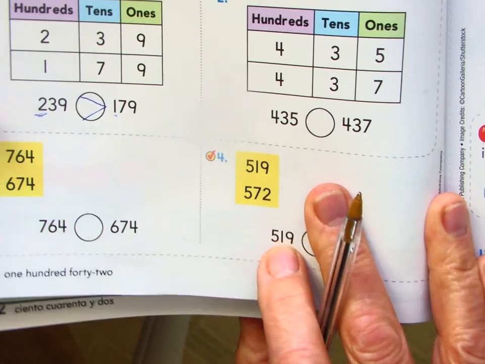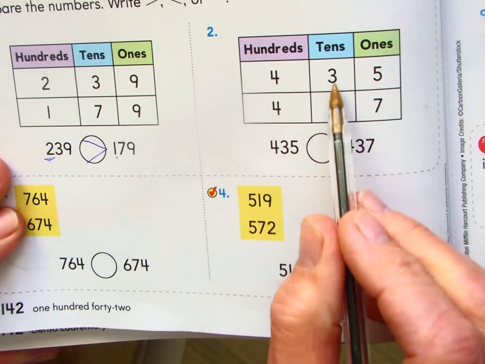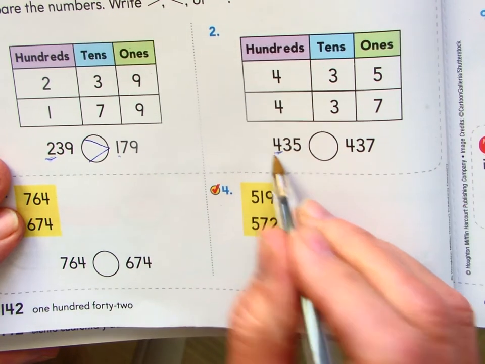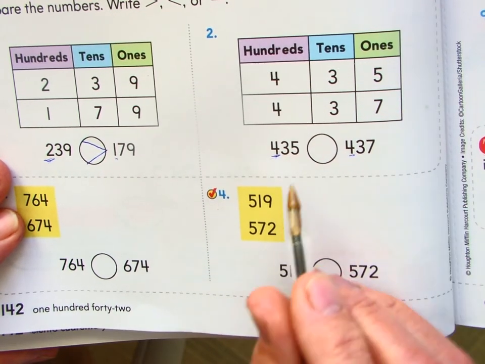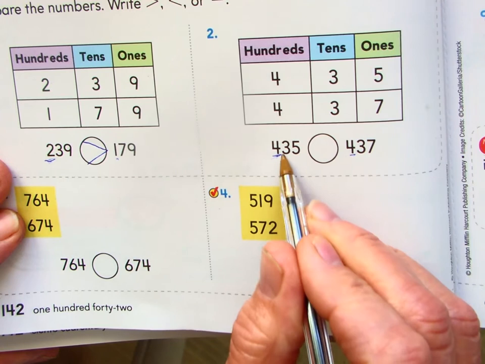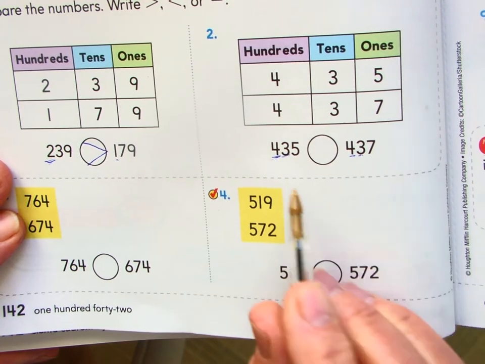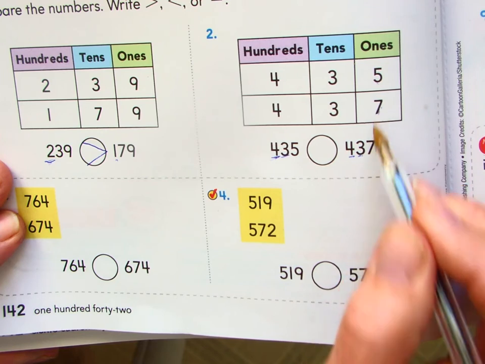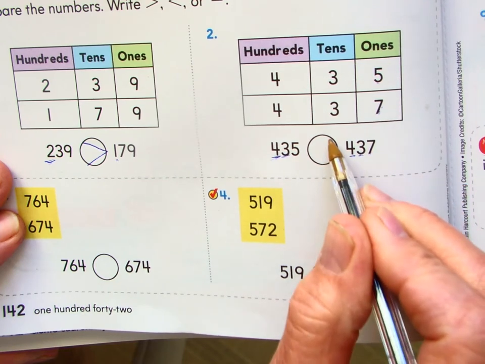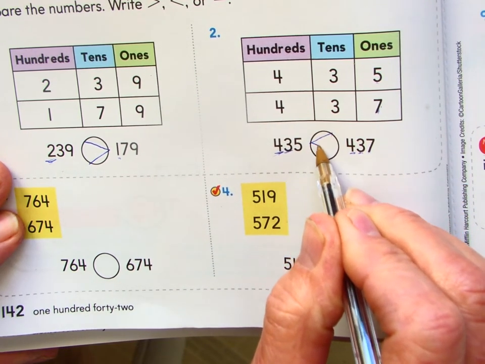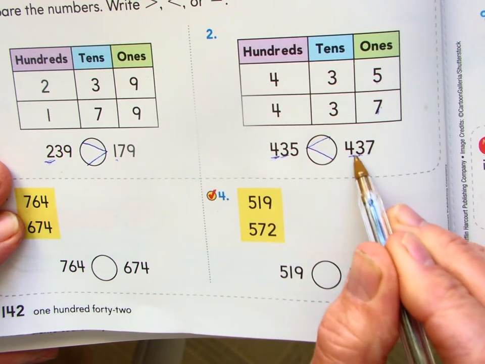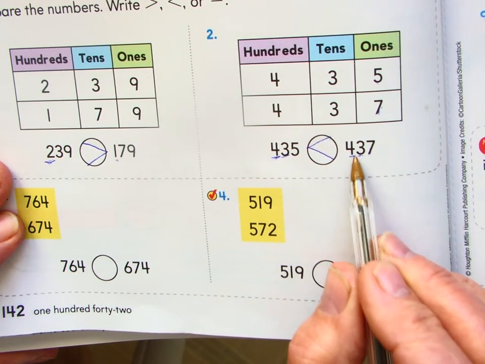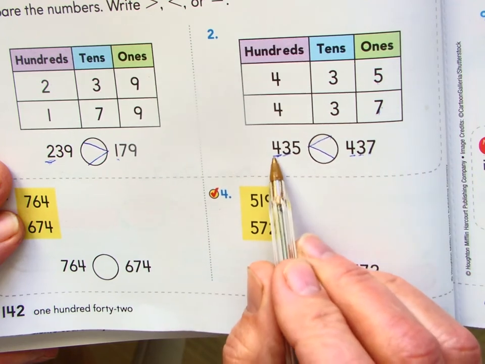Number 2. 435, 437. Uh-oh. They got the same hundreds. What do we do? Well, then we look at the tens. Uh-oh. They got the same tens. So now we have to look at the ones. Which one's bigger? The 7. So this one wins. It was close, but this one's bigger. So it says 435 is less than 437.